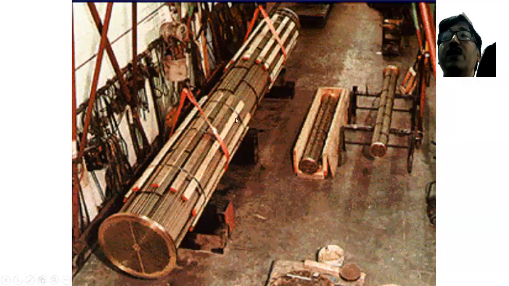Effectiveness factor should be more than 0.95, 0.96. If it is 0.99 or 1, then it is better. Particularly this heat exchanger has a very high surface area. Fin tubes are generally used to extend the surface area of the heat exchanger.